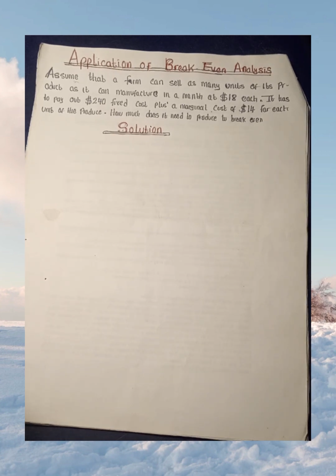And break-even point is the point at which the farmer is not making profit or loss. It is the point at which the cost of production is equal to the revenue generated from producing that produce.